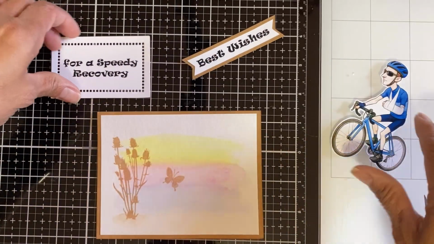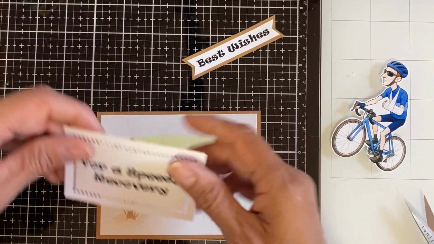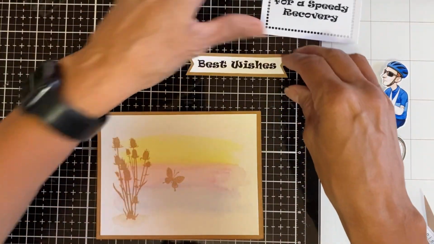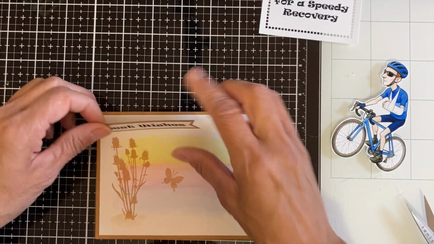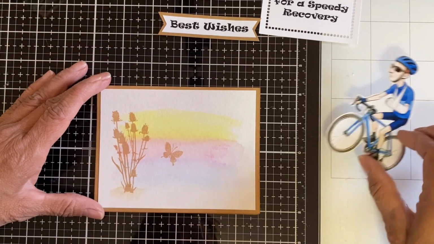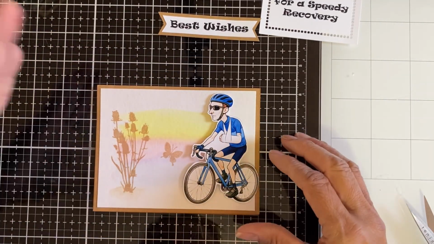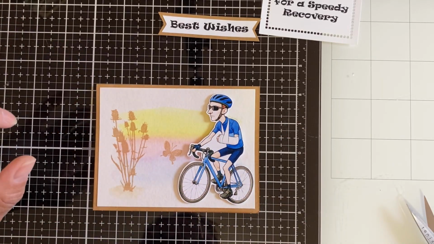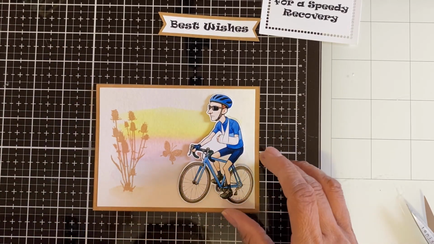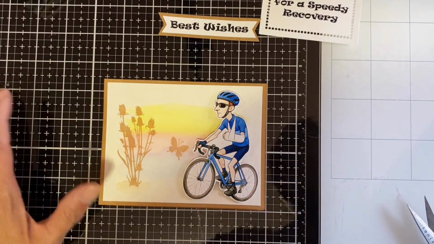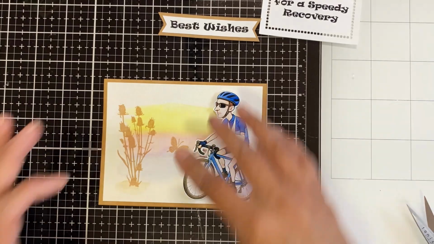So I cut this piece out with my Spellbinders die. And then I'm going to put this one on the front here. I did find this in my stash. I think it's fine. I think, you know, he goes riding on these nature trails all the time, so I think this is perfect. What I don't like is that it's kind of light, so I may come back in and do some watercolor at the bottom and maybe darken up the little flowers kind of thing.